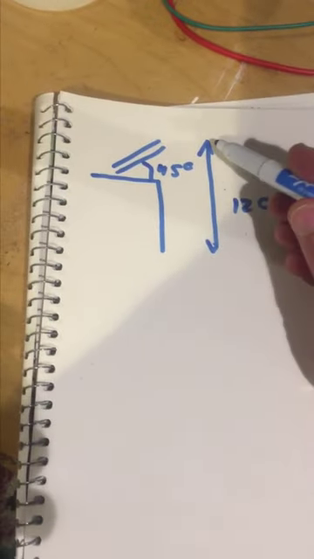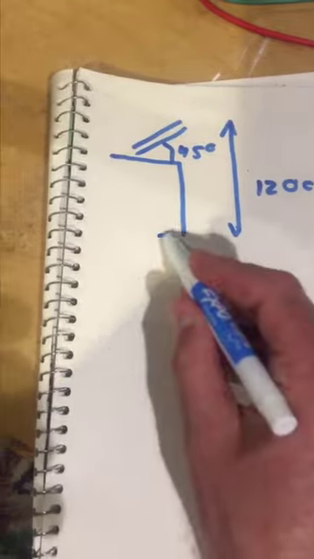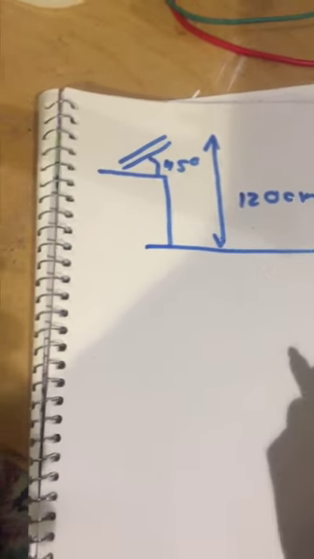Now that we've done the calculations for some angles, I want to show you how we can apply that to launching a projectile. This time I'm going to launch a projectile at an angle of 45 degrees above the horizontal, and I'm going to look at the opening of the projectile being 1.2 meters above the ground. And we're going to try to predict where that ball is going to land.